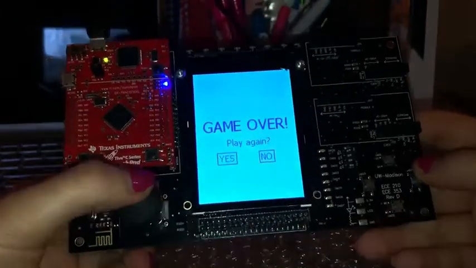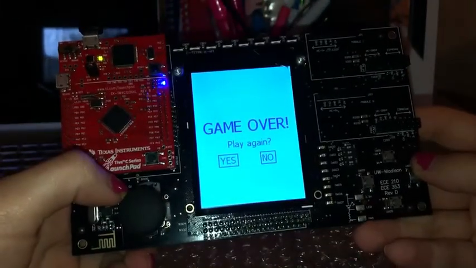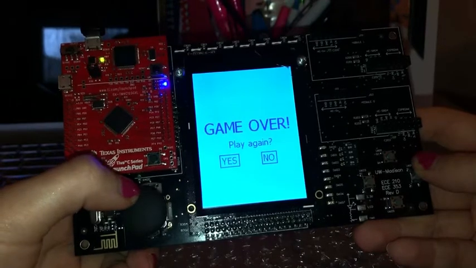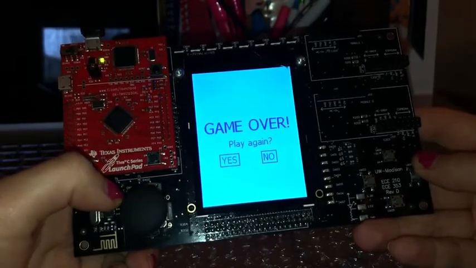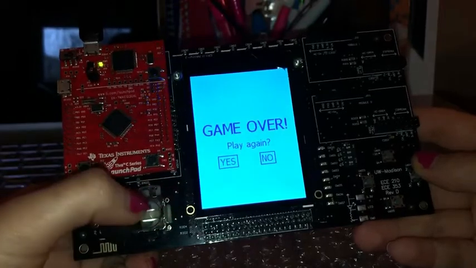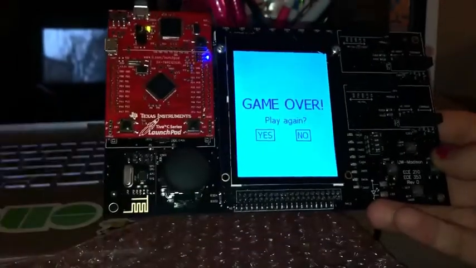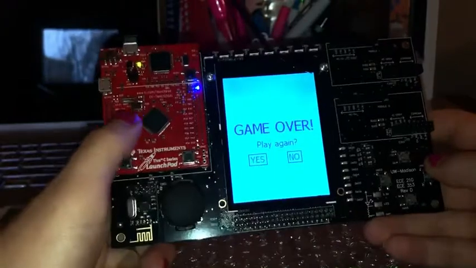So our joystick uses the ADC interface. We have a timer that generates an ADC interrupt every so often so that we can read the value of the joystick and then update the speed accordingly once that ADC handler gets triggered.